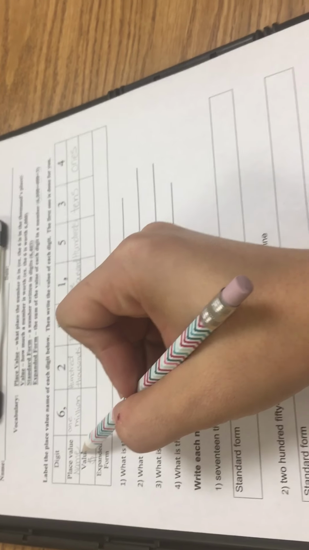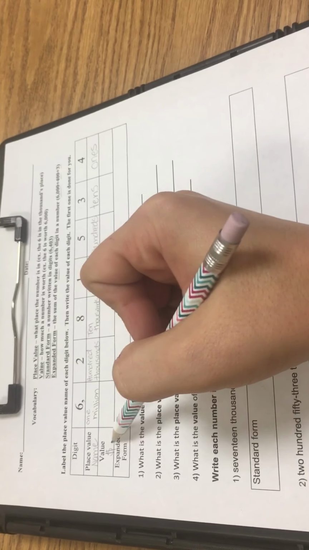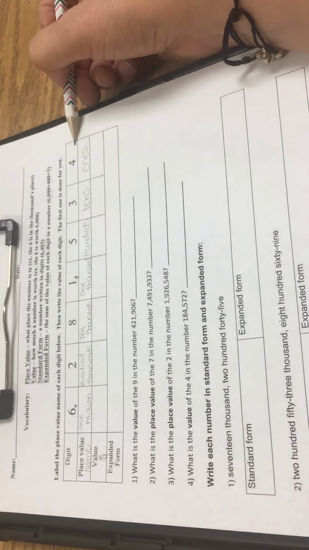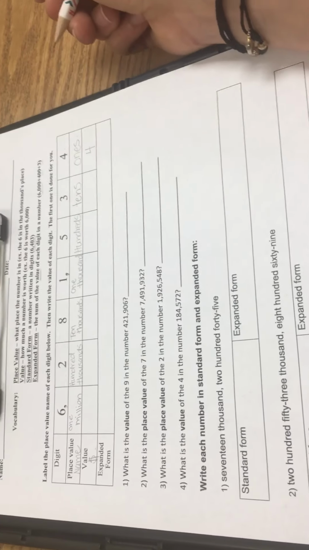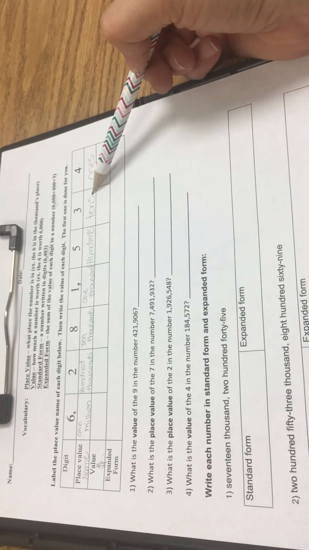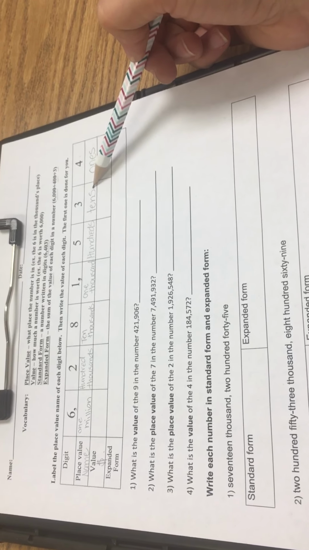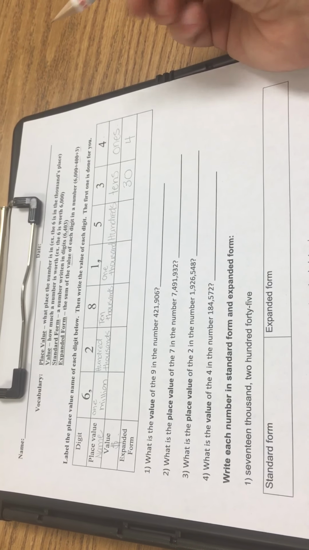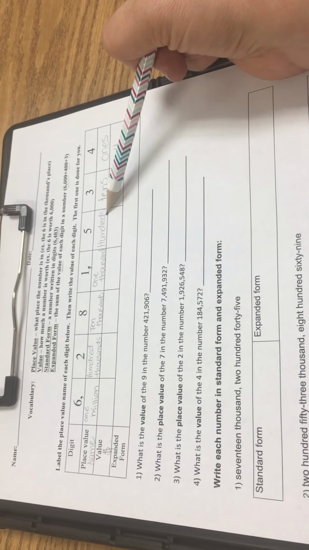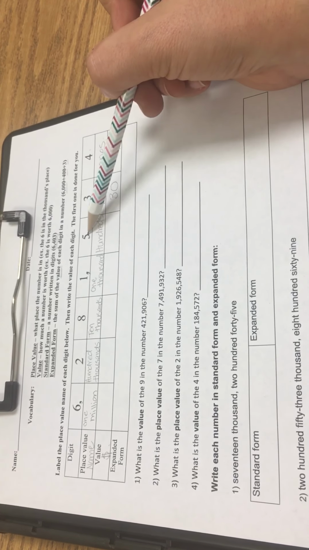Okay, so remember, place value is name. You want the first and last name. Value, I want to know how much. So let's go back over here. I have ones. Well, how many ones? 4. 4 ones is just 4. My next place value, I have tens. Well, how many tens? 3. I know that 3 tens is 30. Next, I have hundreds. Well, how many hundreds do I have? 5. And I know that 5 hundreds is 500.